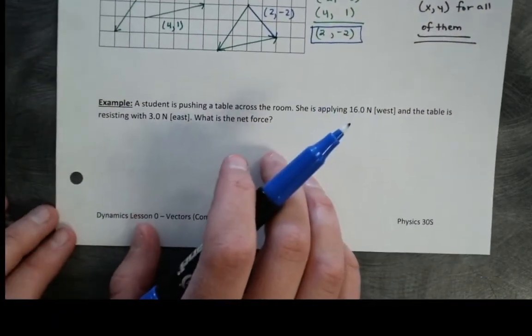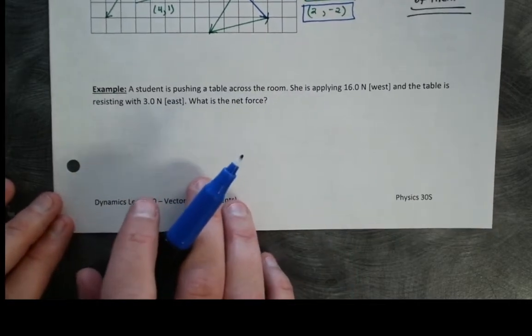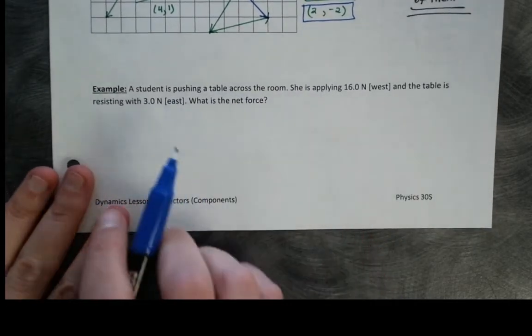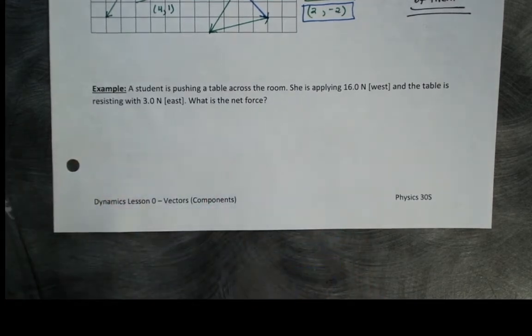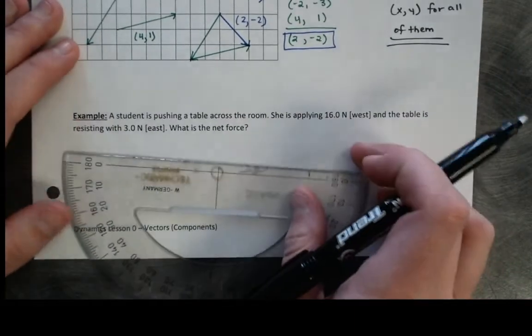So let's look at a case where we have different directions here. We've got a student pushing a table across the room. One student is applying a force of 16 west.